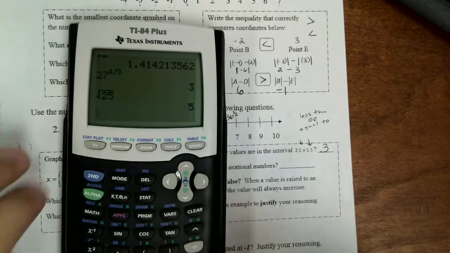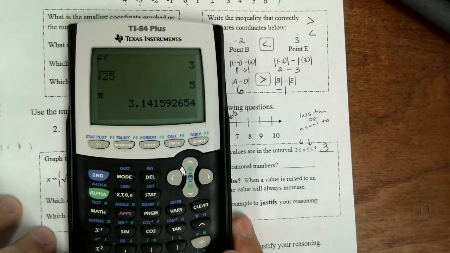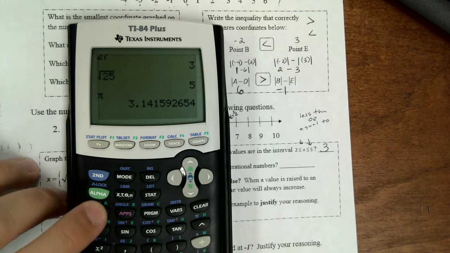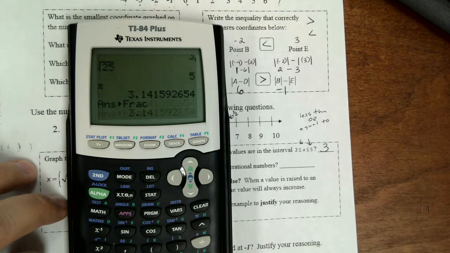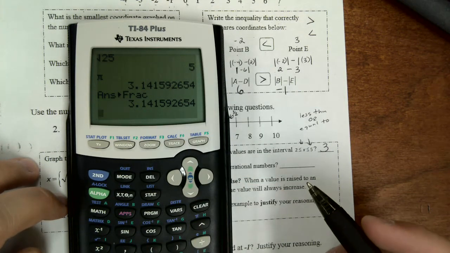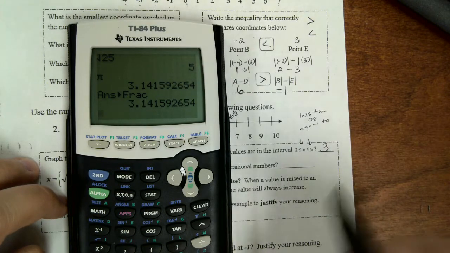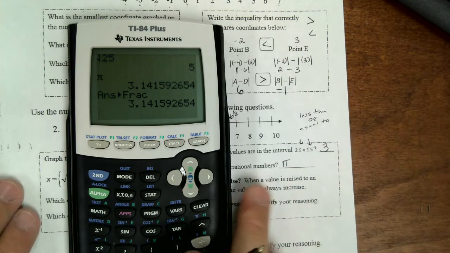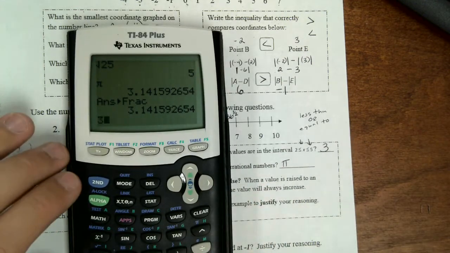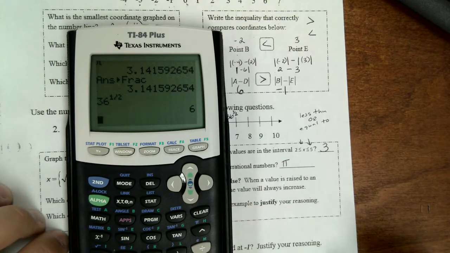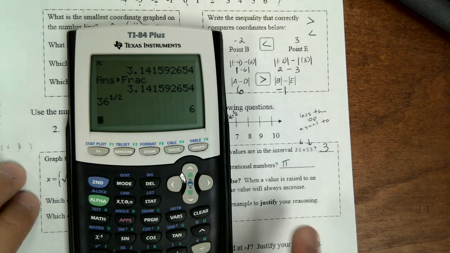Okay, next up we had pi. So pi initially gives us that decimal. Now to check if it can be rational, we're going to hit math, enter, enter. And so you see it gave us that decimal again. Because it gave us that decimal again, that means this number cannot be written as a fraction, and thus this number will be irrational. So pi is one of our irrational numbers. All right, next up we have 36 to the 1/2 power, and that's going to give me 6. So 6 is a rational number, so we'll be good there. We don't have to count it.